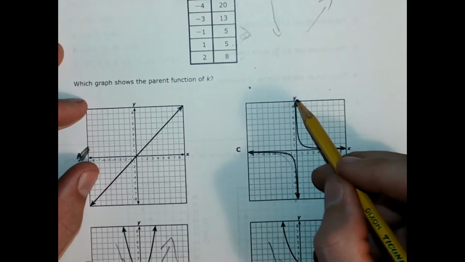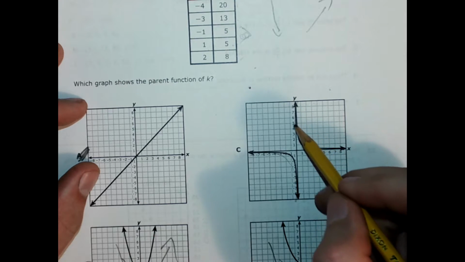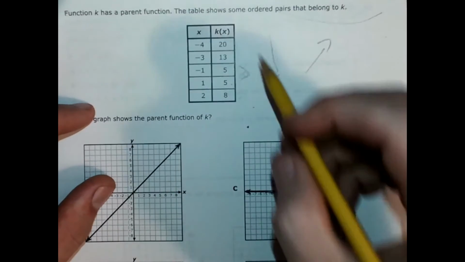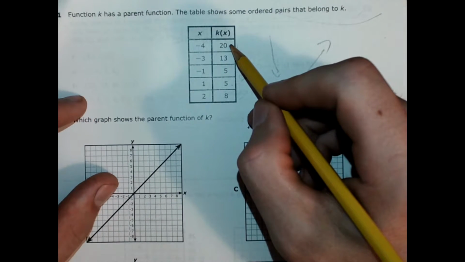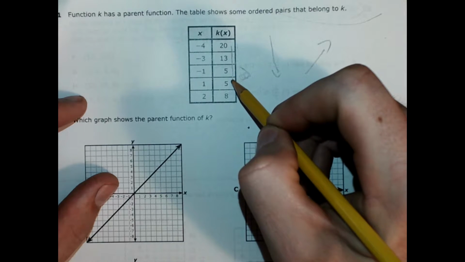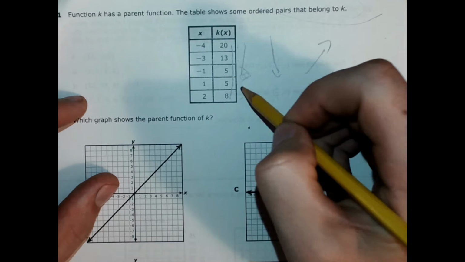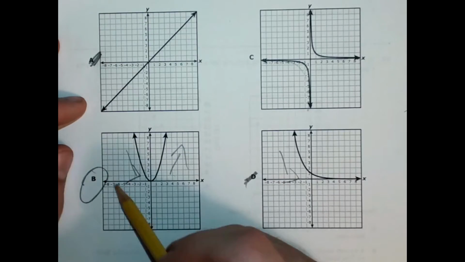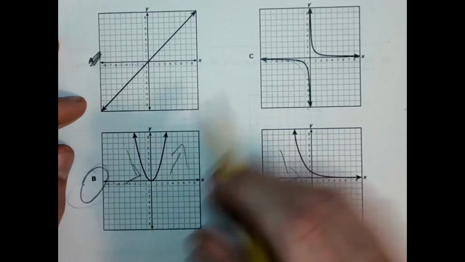And then we jump back up here and we're still decreasing, and then we start to decrease very slowly. So because we go decrease, increase, it is almost certainly going to be a quadratic function.